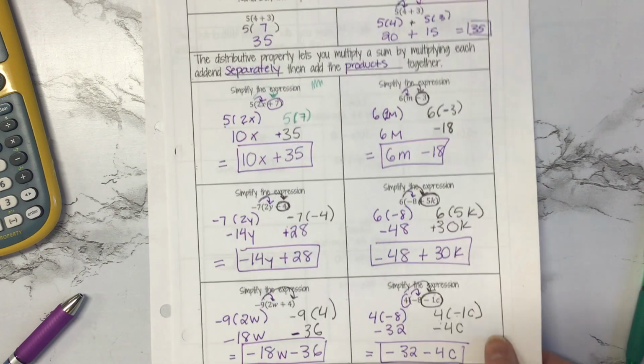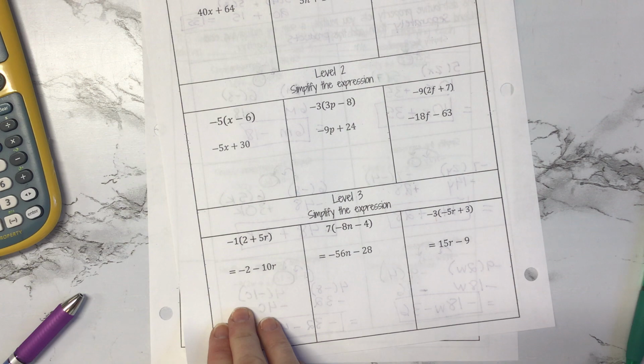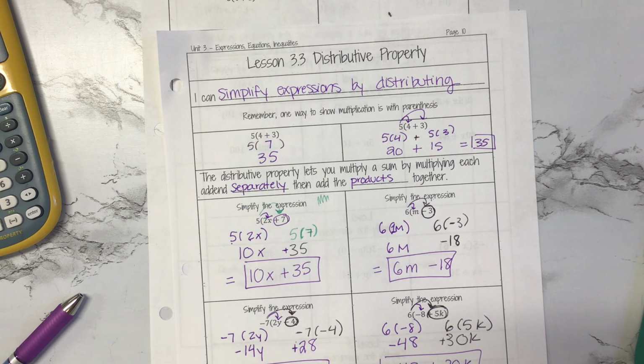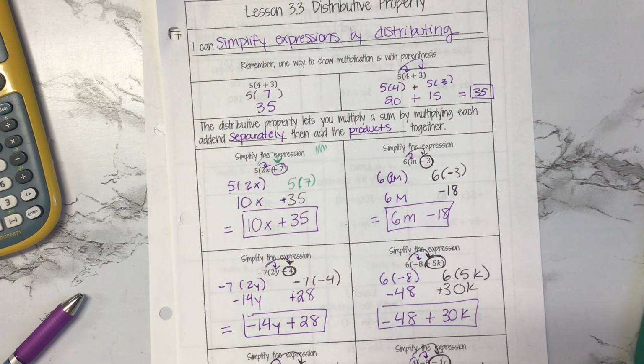All right, so that's it for distribution. Yep, on the back you have the practice. Sorry, my brain paused for a second. So go ahead and try it on your own. Just make sure that you're multiplying each thing together and then putting them together at the end.